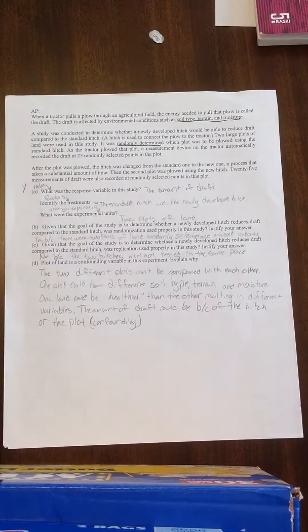As the tractor plowed the plot, a measurement device on the tractor automatically recorded the draft at 25 randomly selected points in the plot. After the plot was plowed, the hitch was changed from the standard one to the new one, a process that takes a substantial amount of time. Then the second plot was plowed using the new hitch. 25 measurements of draft were also recorded at randomly selected points in this plot.